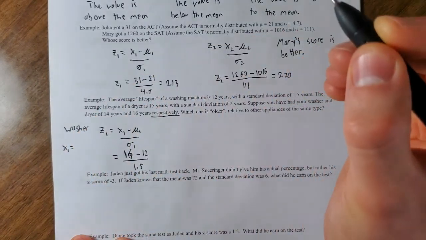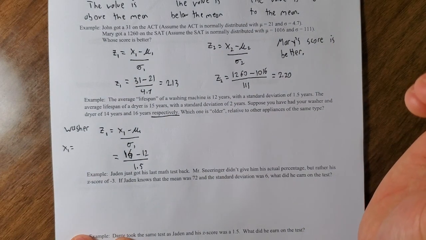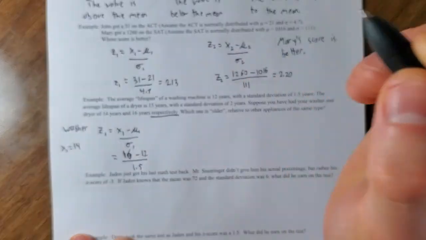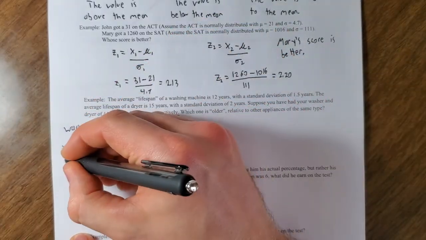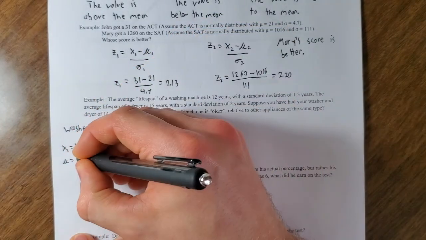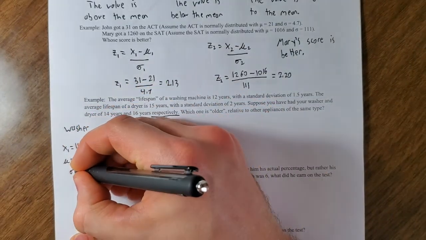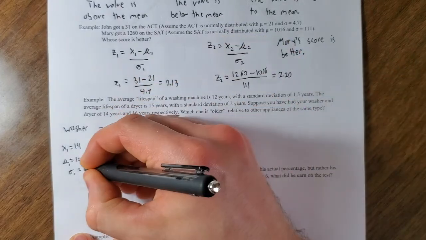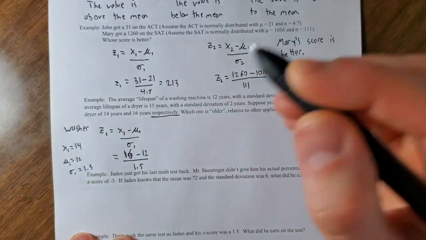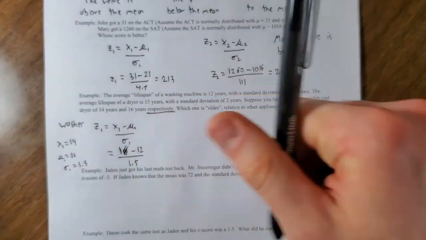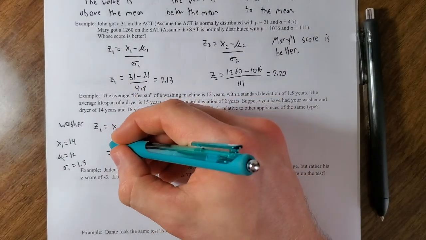x1 is equal to, oh no, I was right beforehand. x1 is equal to 14. Our mu1 is equal to 12. And our sigma 1 is equal to 1.5. So again, let's just scratch that out. That's our 14 there. Do that in a different color again.